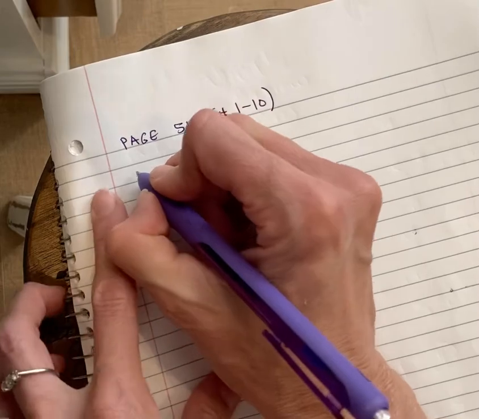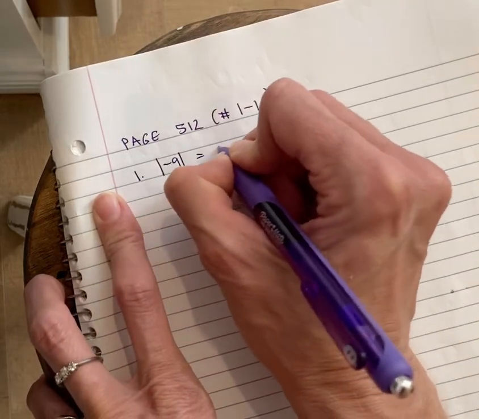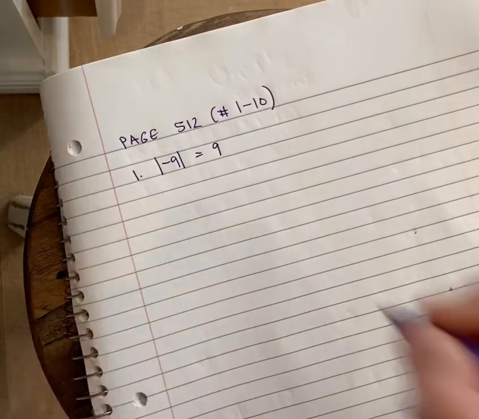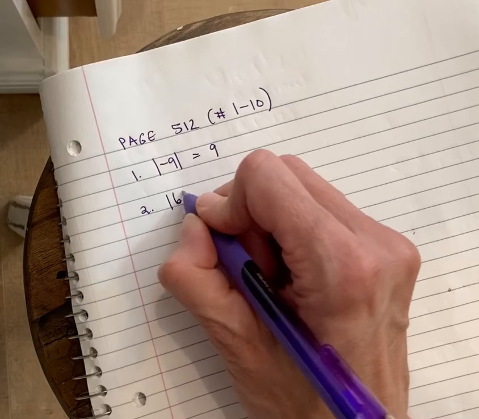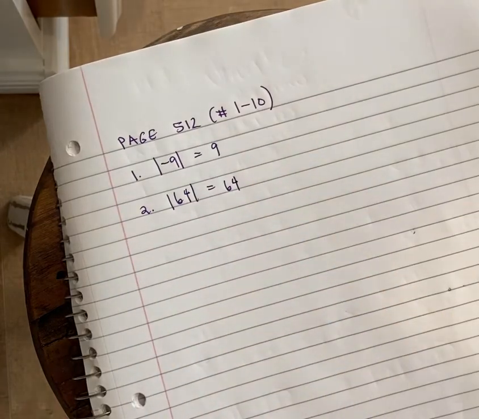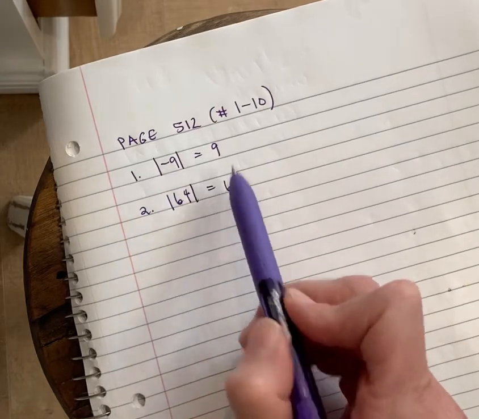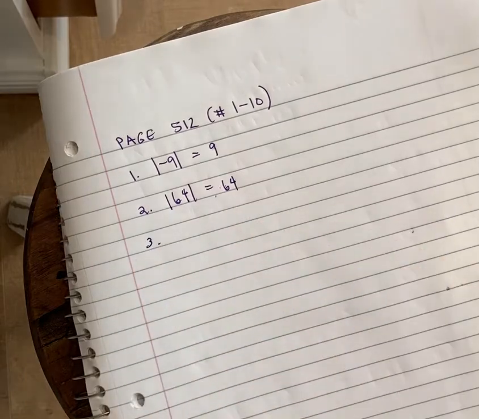Okay, more absolute value. So the absolute value of -9 is 9 spaces from 0. Number 2, the absolute value of 64, well, that's 64 spaces from 0. Remember, distance is always positive. So both of these are positive answers.